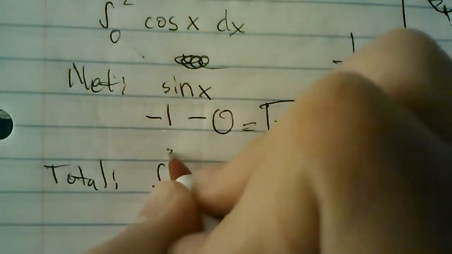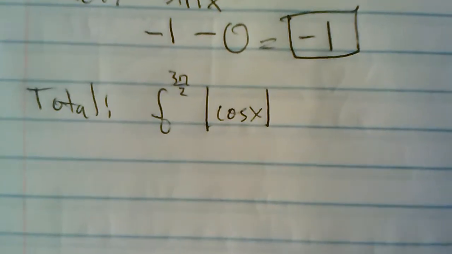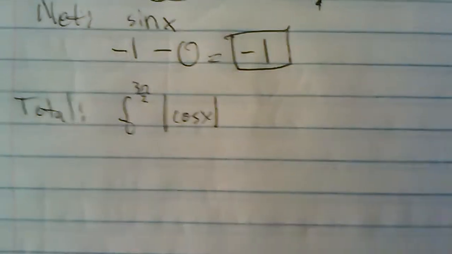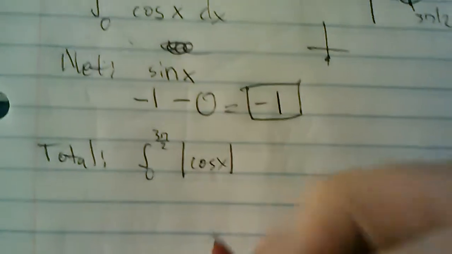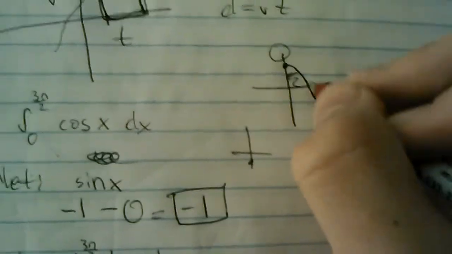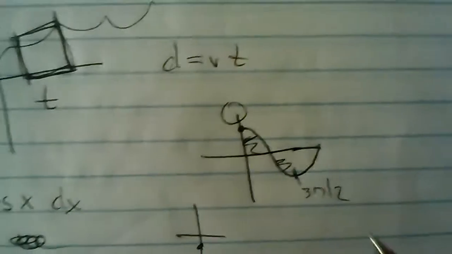So to do it, we have to find the integral from 0 to 3 pi over 2 of the absolute value of cosine of x. We're just asking how far he's walking in total, instead of where his starting and ending points are. To do this, we have to split it up and find where this crosses from positive to negative territory. So we're going to have the integral from 0 to something, and the integral from something to 3 pi over 2.